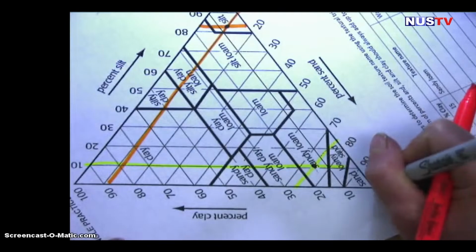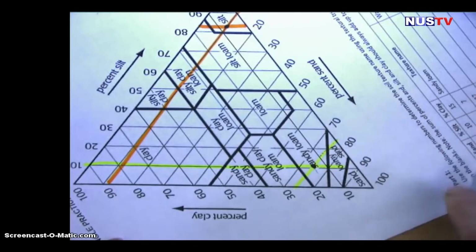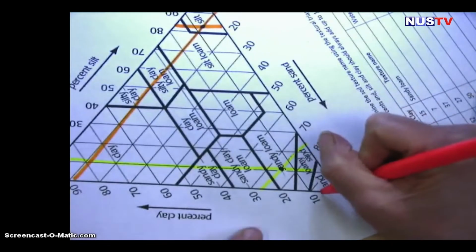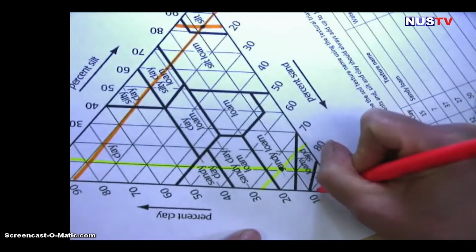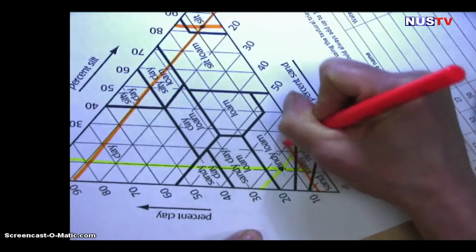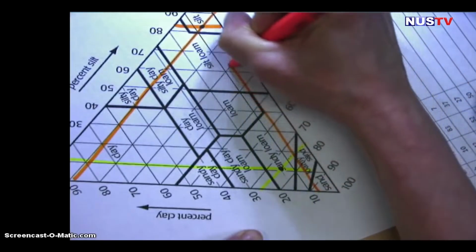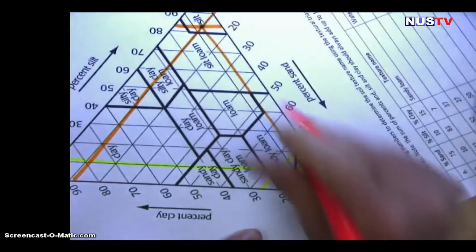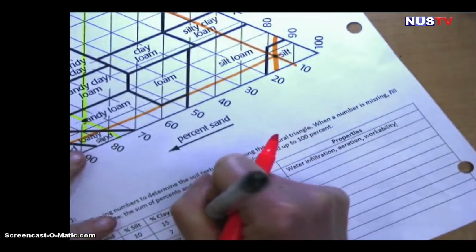Here's 10, here's 5, so we're going to go to 7. So 7 would be about probably between 10 and 5. So we're going to just make a line here, and indeed, we're going to write silt here.